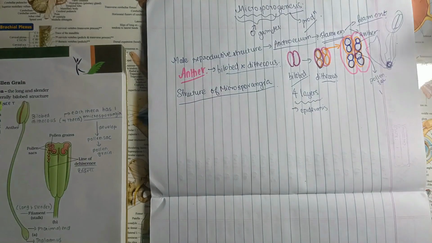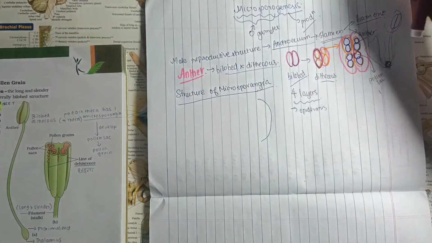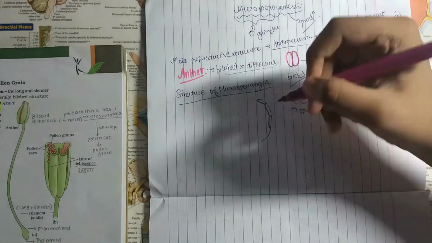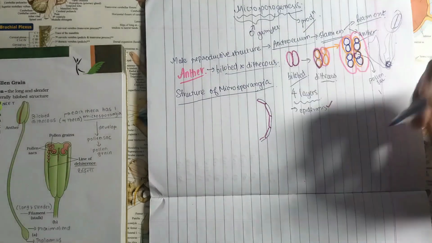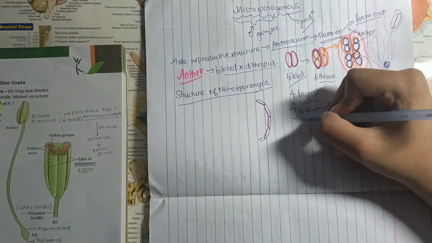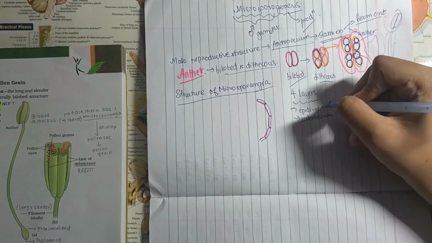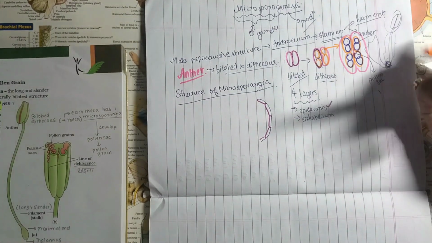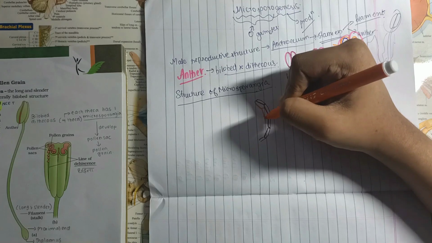So let this be the Microsporangia's wall. It's kind of spherical. Now we're gonna draw the second layer, which is endothecium. After the epidermis comes the endothecium. Endothecium we're gonna give orange color. It's also a single layer which goes like this.